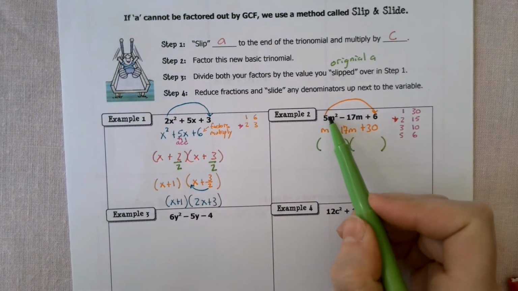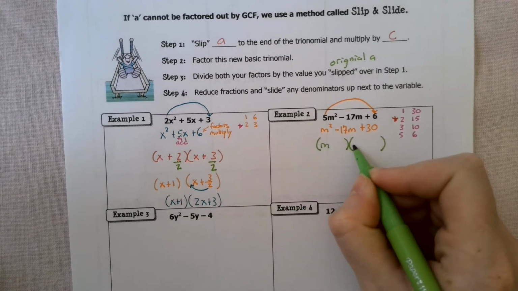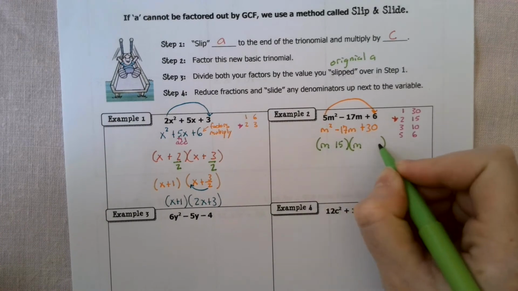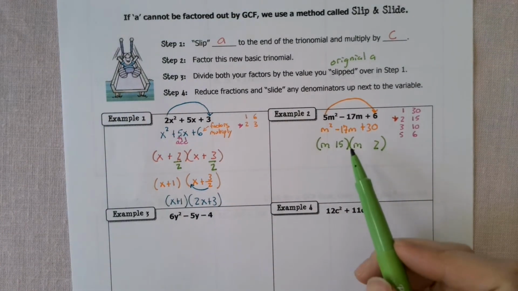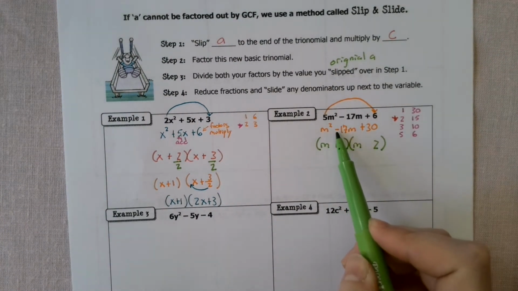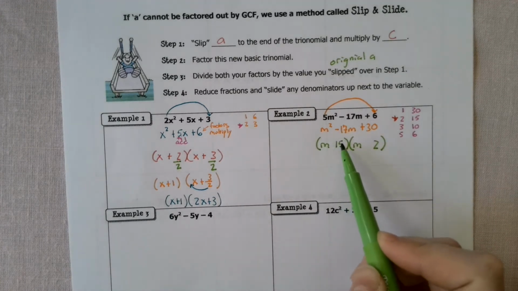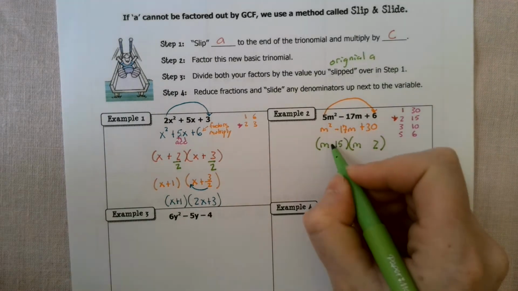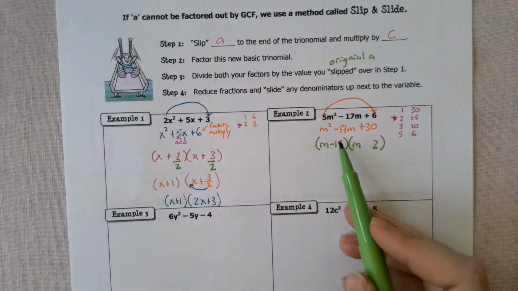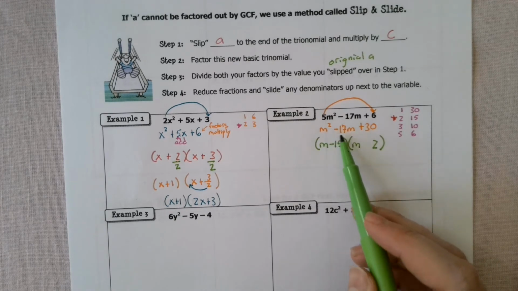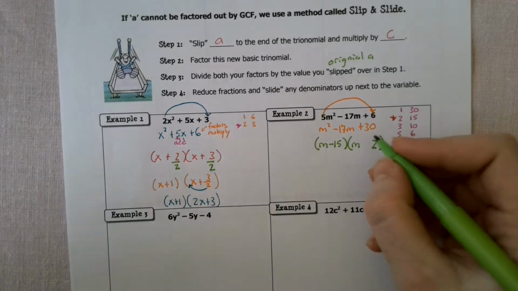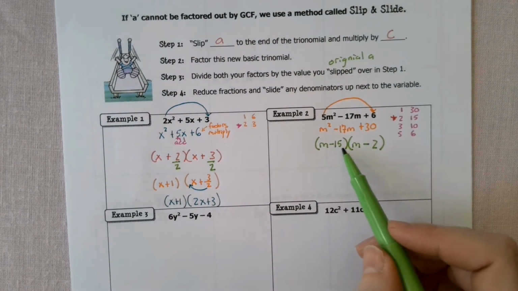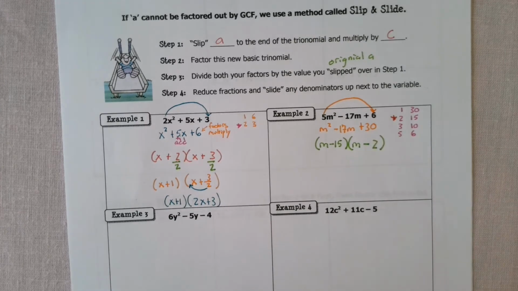We're going to put this letter, the M, in each of our parentheses. We're going to put our numbers in, and this time I'm going to do 15 and 2. Our 15 is going to take this sign because our larger number out of these two numbers will always take this first sign. And then I have a negative 15. I need to get to negative 17. So negative 15 minus 2 will give us negative 17. Negative 15 times negative 2 will give us positive 30.